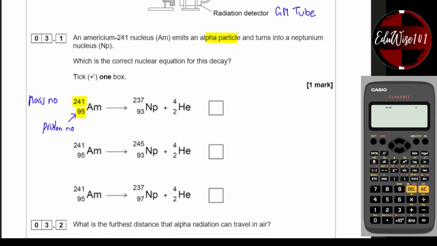Now, in order to find out which is correct, you need to know what an alpha particle is. An alpha particle is a helium nucleus. That's why you've got He on all three of them. The helium nucleus has a mass of 4 and a proton number of 2. So a helium nucleus has two protons and 2 neutrons. That's why the mass is 4 when you add these two up together.